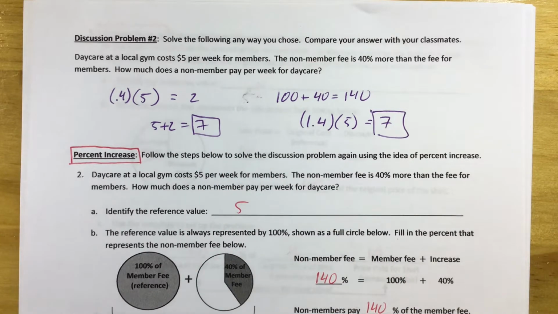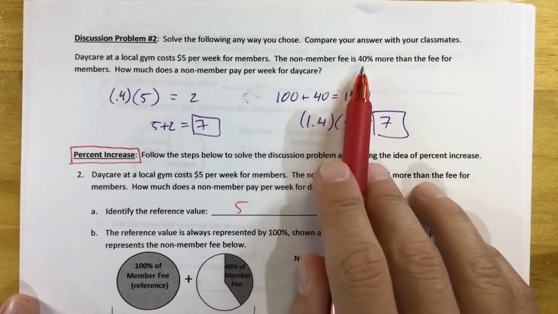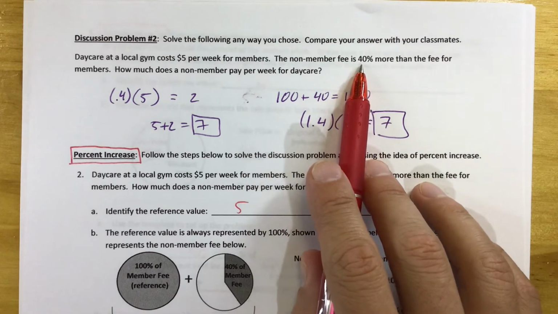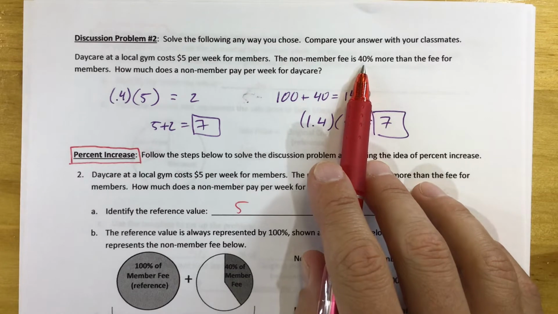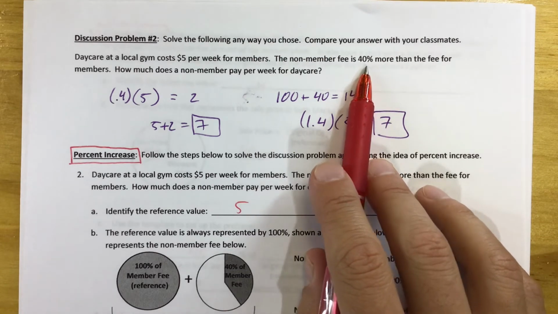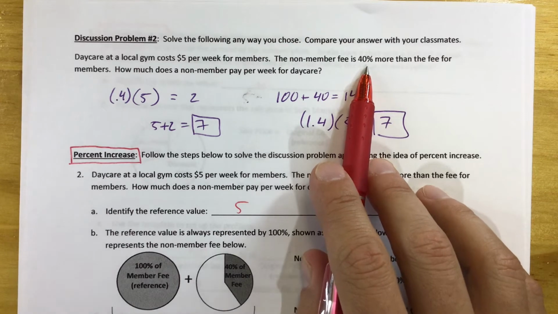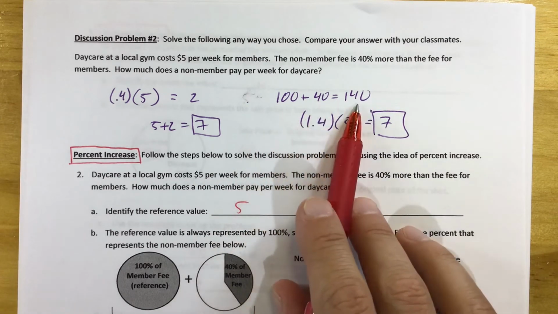So it's a doable problem. There's nothing wrong with it, but I think it's going to help out if we can start doing this. When we did the discount problems, we took that percent and subtracted it from 100 to find what's left over. In these cases, if you have percent more, the trick is to add that percentage onto 100. So instead of subtracting from 100, just add it onto it. All right, so we take 100%, we add 40, and that means 140.